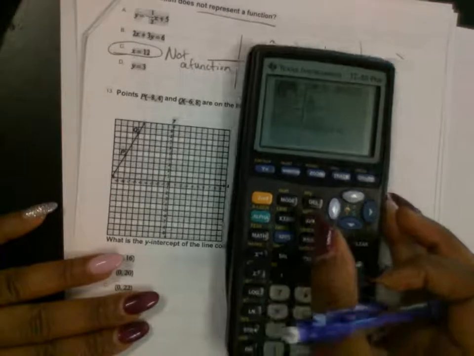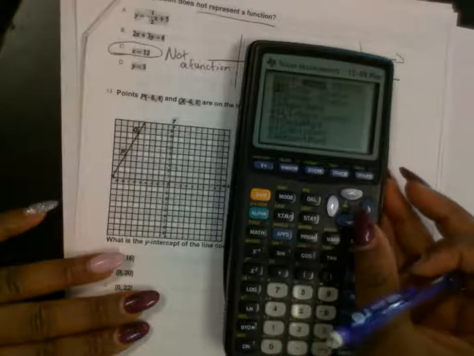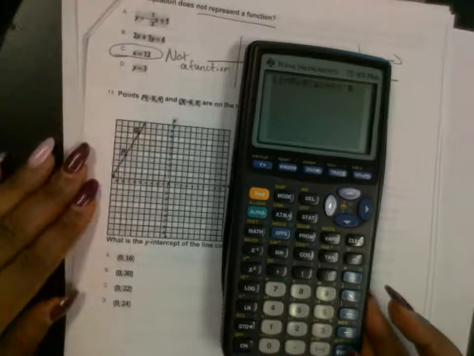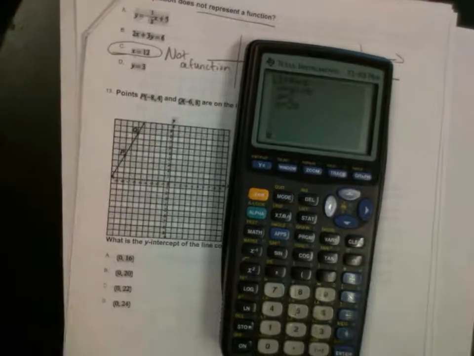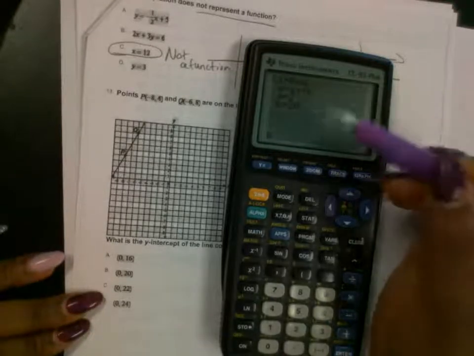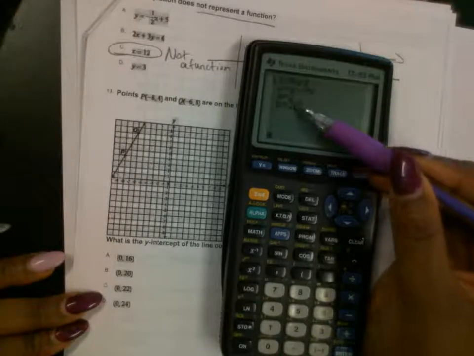So now you go stat, calc, go down to linear regression so you can get the equation for this. Press enter because I don't need to graph it or use a table. I just want to know what the y-intercept is. This is my slope, and b, my y-intercept, is 20. So number 13's y-intercept is 20.